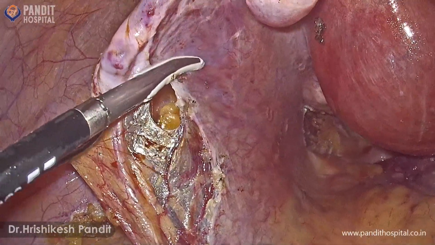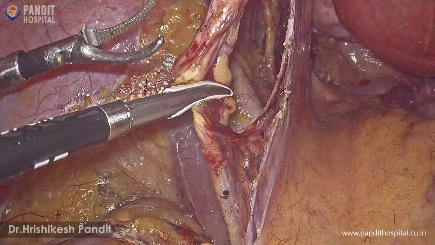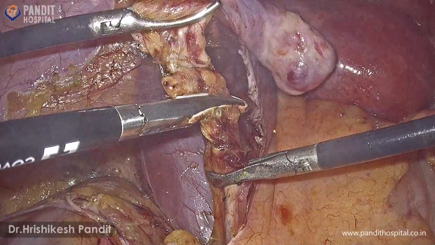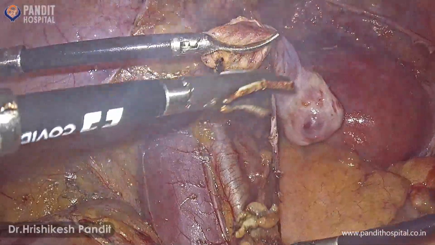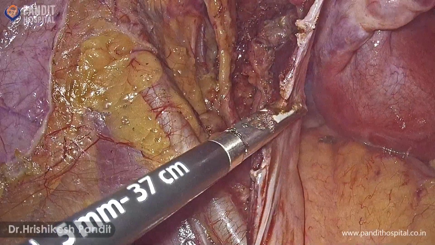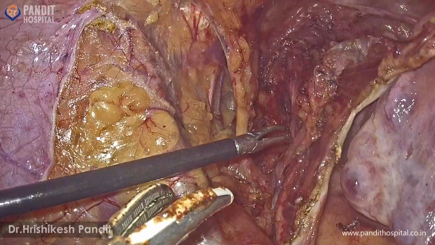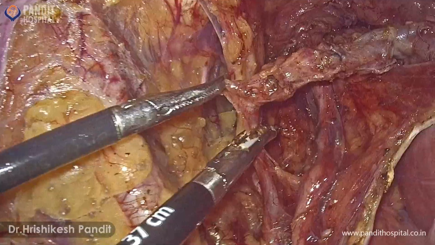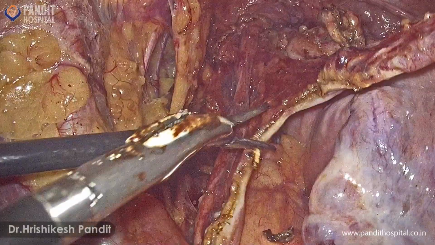Next we create a window in the broad ligament and coagulate and cut the IP ligament. Here we are using Covidien LigaSure for coagulation and cutting of the IP ligament and also to cut the broad ligament. Now we are coagulating and cutting the uterine artery at its origin.